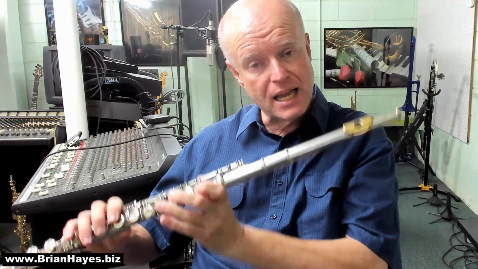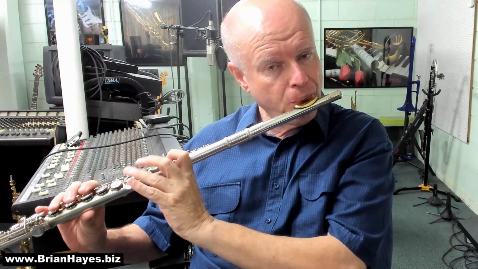So just once more, this effect. You'll feel the end of your tongue doing that. It's a very, very useful effect. Have some fun flutter tonguing on the flute.